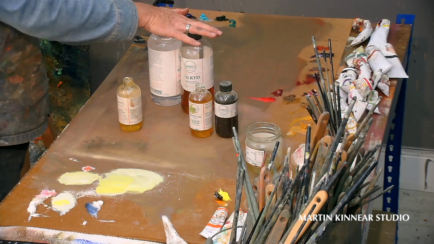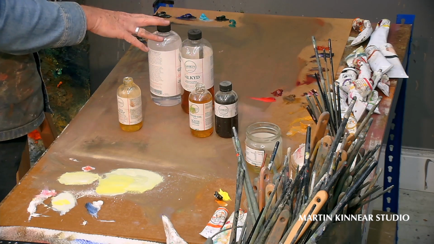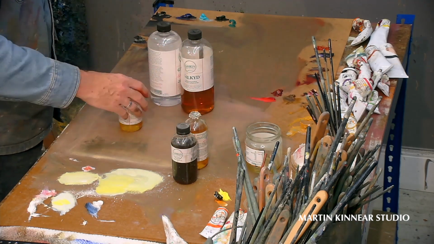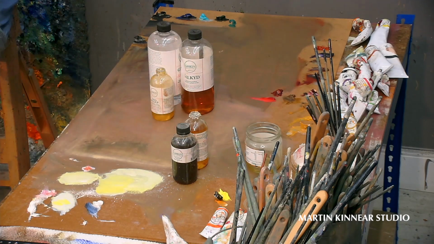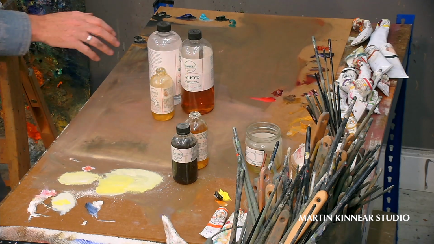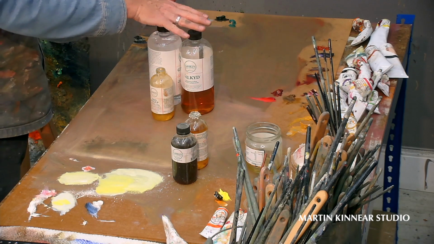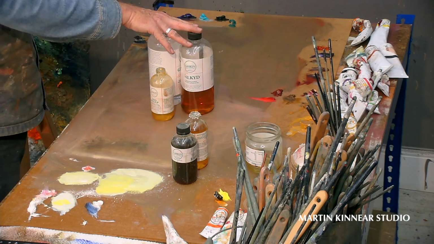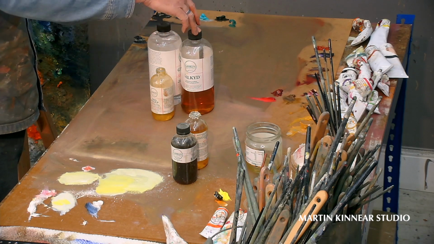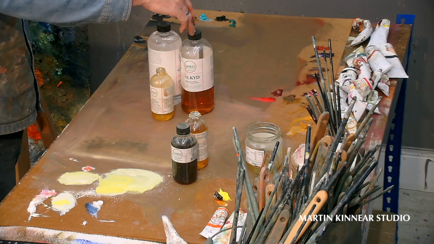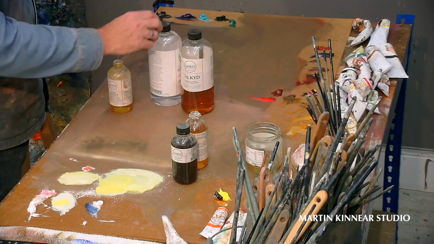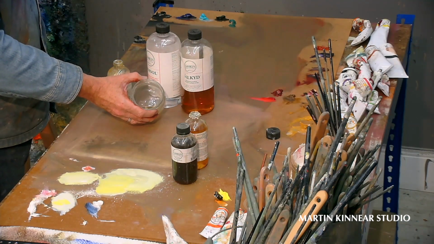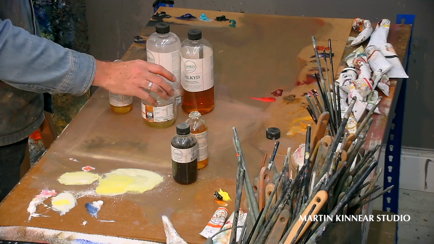Now, what I've got here are some more traditional style mediums. These are oils. These are resins. I say traditional because actually, in the 19th century, resins were very common. Oils, in a way, were being less used. So what I've got here is the modern equivalent to traditional resins. This is called Galkyd. This is called Gamsol. And if you mix the two together, you get a half and half medium. That's a good standard medium.